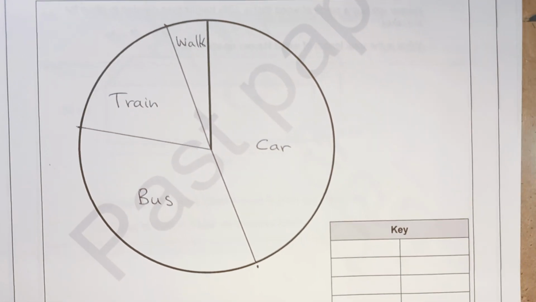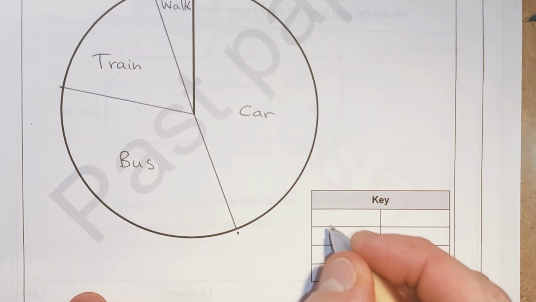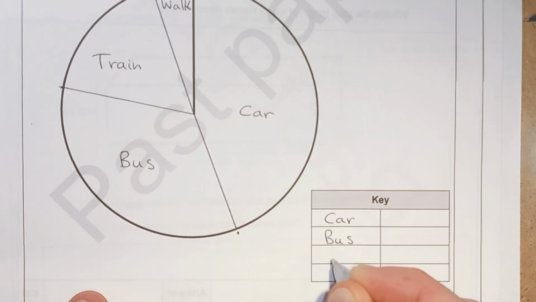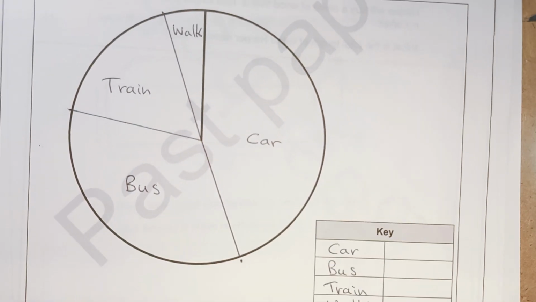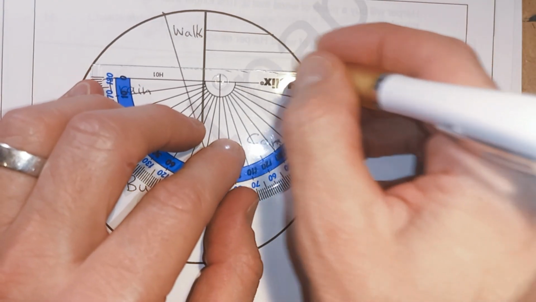They've actually given us a key here. So what we can do with the key is we can have car, bus, train and walk, and maybe we can do a different pattern. So what should we have? A car, maybe we'll have some horizontal lines.